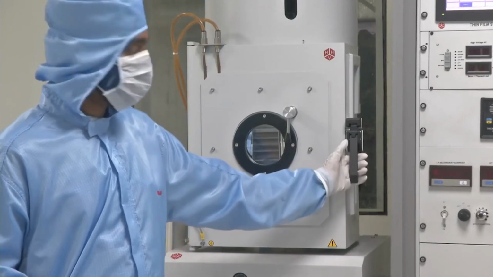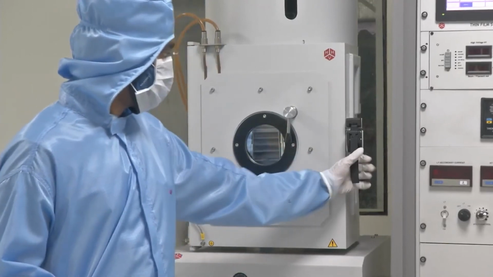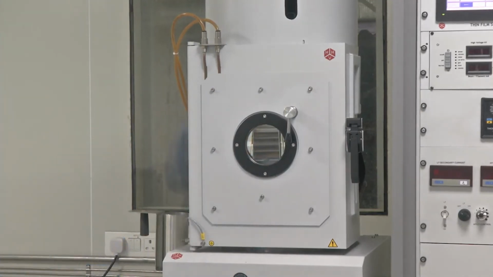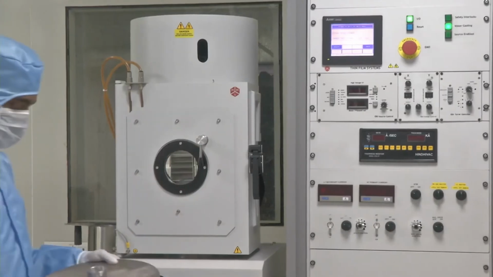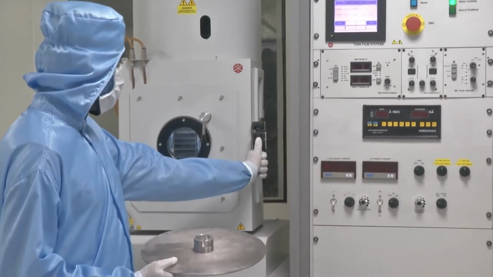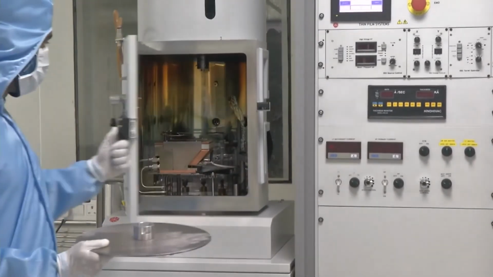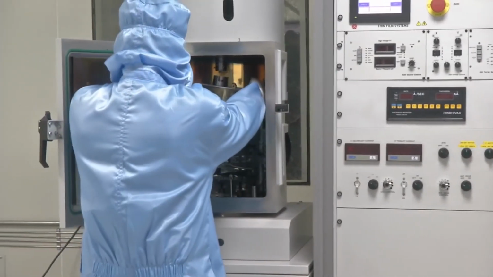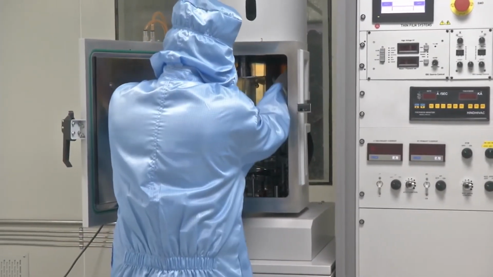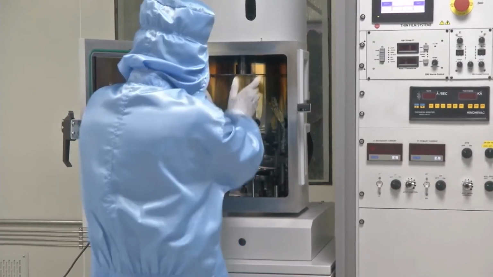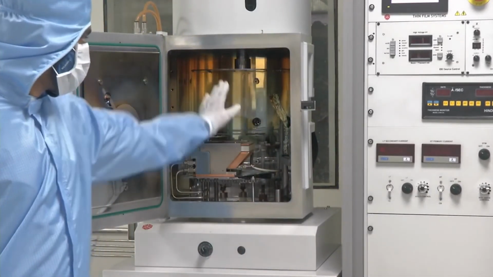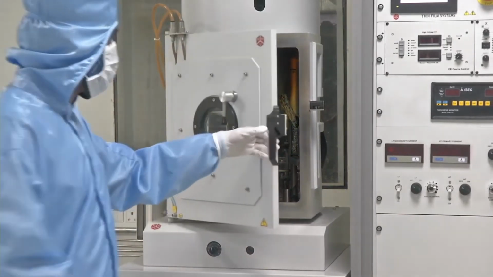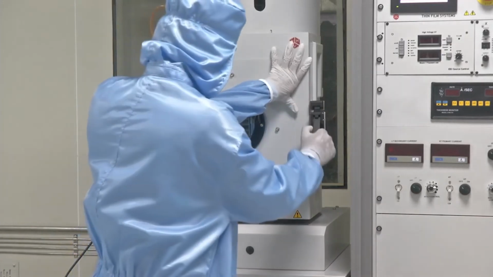Now once the chuck has been taken out, we will close the lid, unload the substrates, and then keep the chuck back. So we have removed the samples, and now the chuck is placed back into the chamber. Once the chuck is placed back into the chamber, the door of the chamber needs to be closed properly.